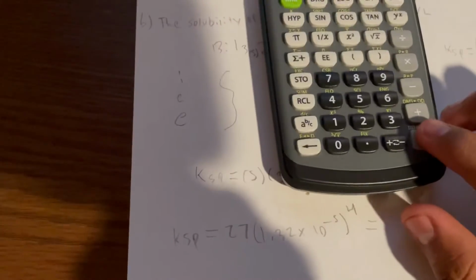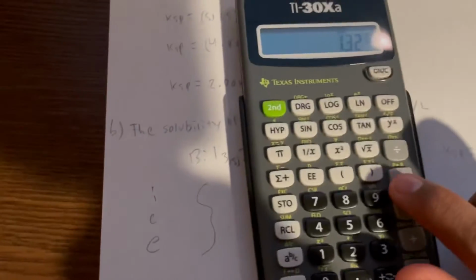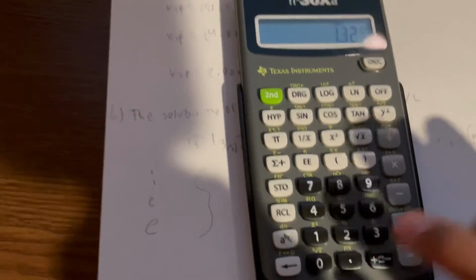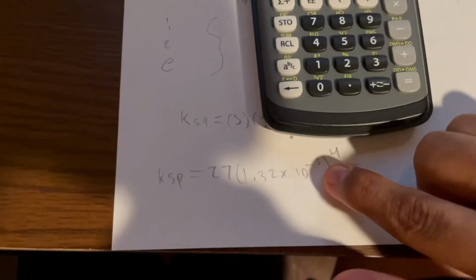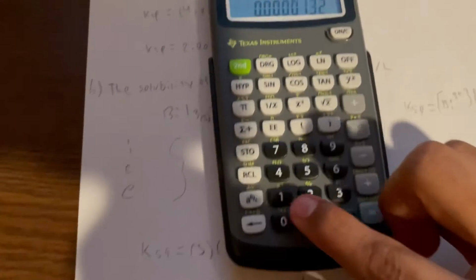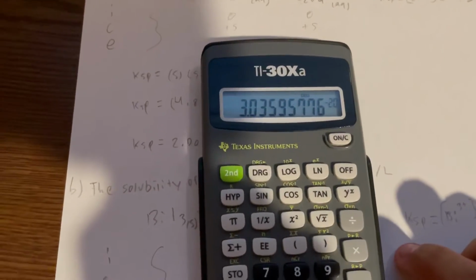And it's going to be like this. It's going to be 1.32 e to the negative 5, e to the negative 5, e to the negative 5, and then we're going to do it to the 4th power, and that's what we get for the first part.